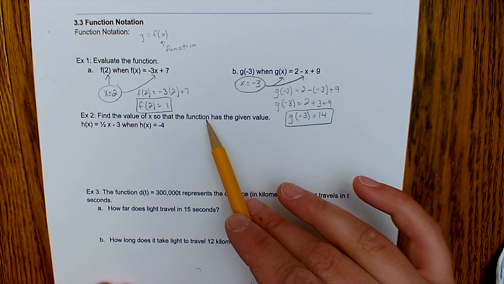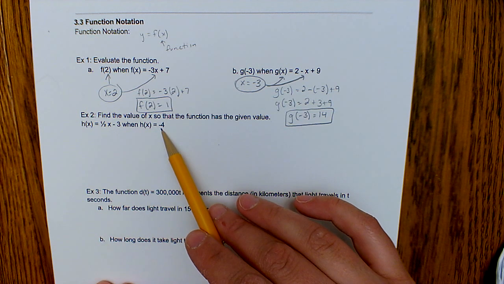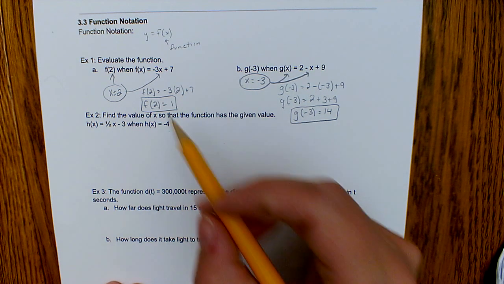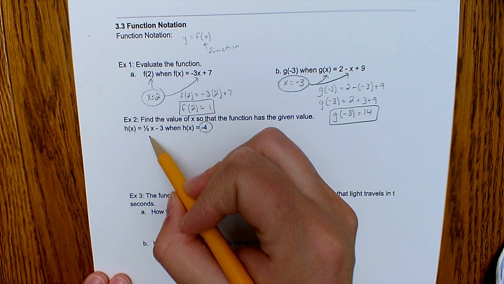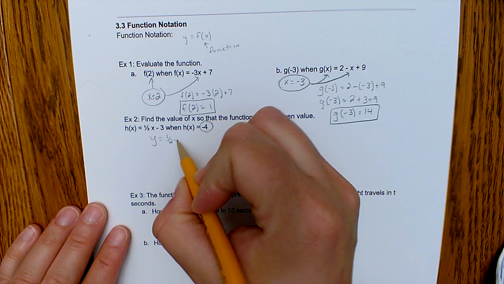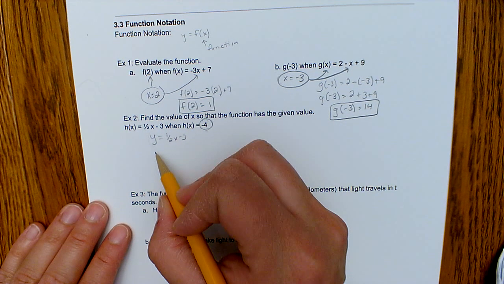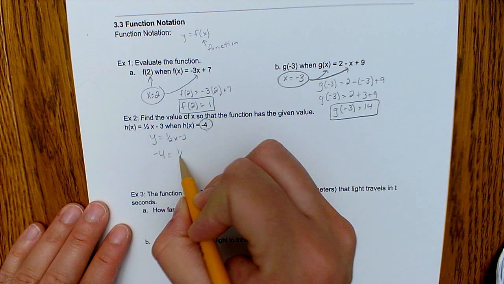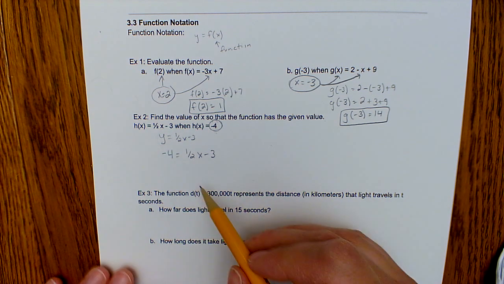Find the value of x so that the function has a given value. We're supposed to figure out the value of x. This is telling us what y equals. So you could think of this as y equals a half x minus 3. Well, this is what the y is. So this is negative 4 equals a half x minus 3. I am just solving for my x.